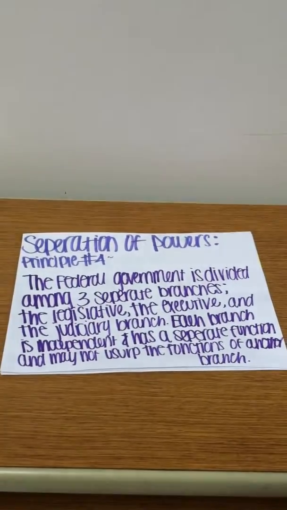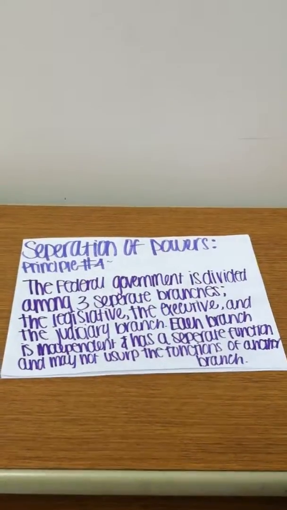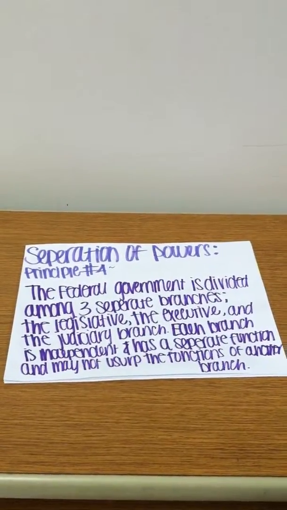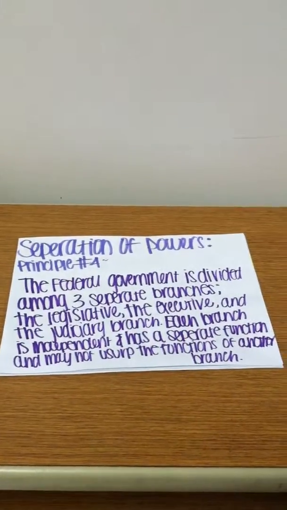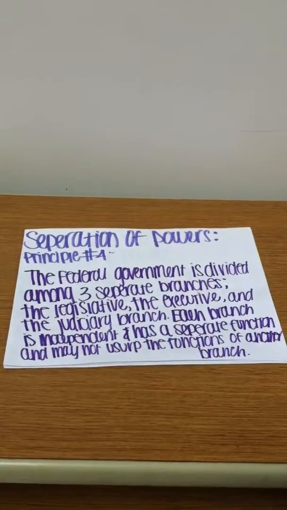Separation of powers. The federal government is divided among three separate branches: the legislative, the executive, and the judiciary branch. Each branch is independent and has a separate function and may not usurp the functions of other branches.